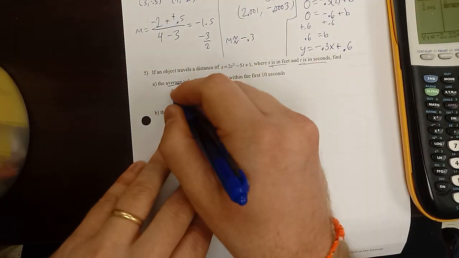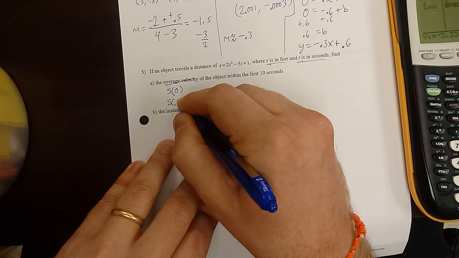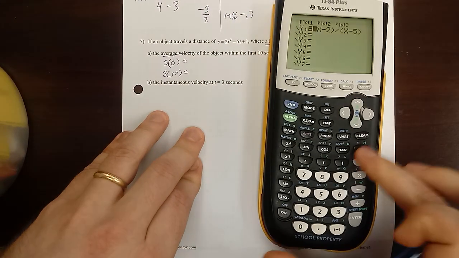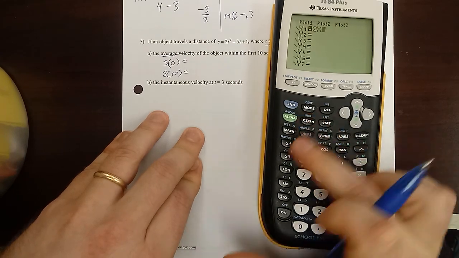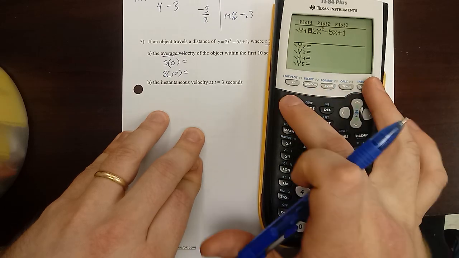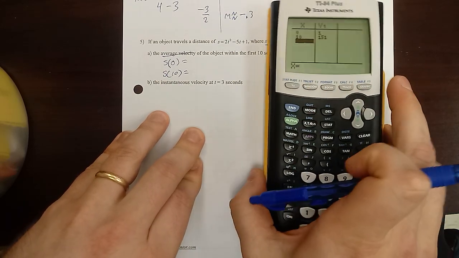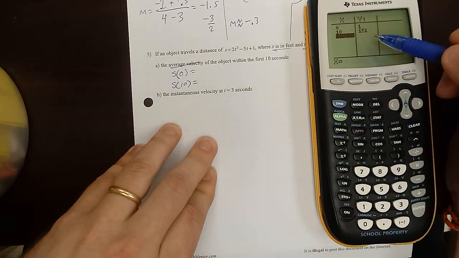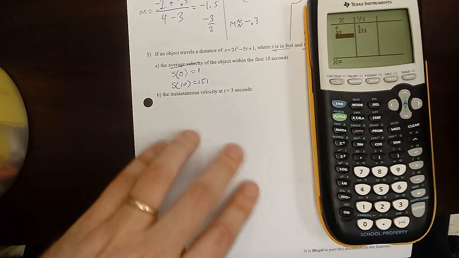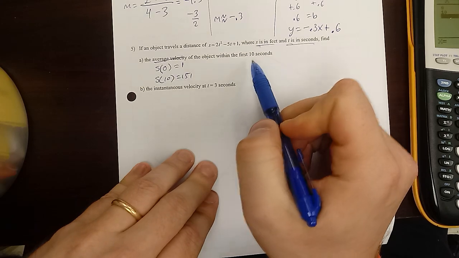So what I'm going to find out is I'm going to find s of 0, and I'm going to find s of 10. And I'm going to kind of cheese my way there instead of actually having to do real, actual work. Because why would I do this by hand when the calculator can do it for me? Ooh, I skipped an important detail. Okay, so I got 0, 1, and 10, 151. The important detail that I missed is it says in the first 10 seconds.